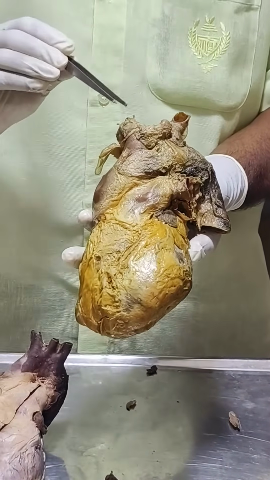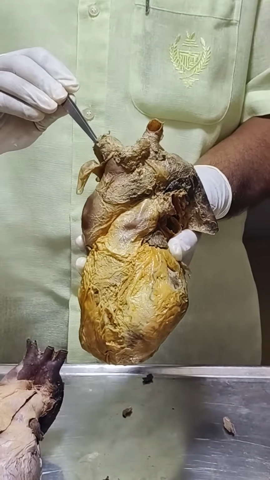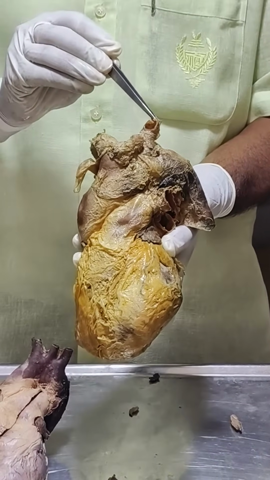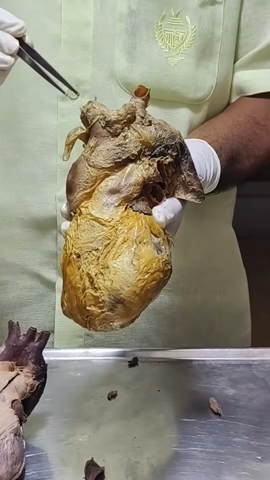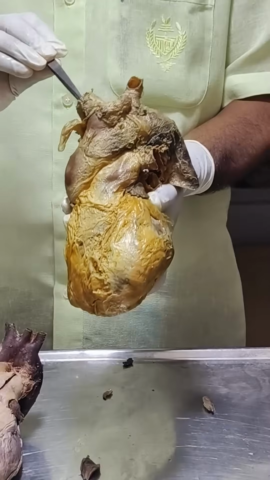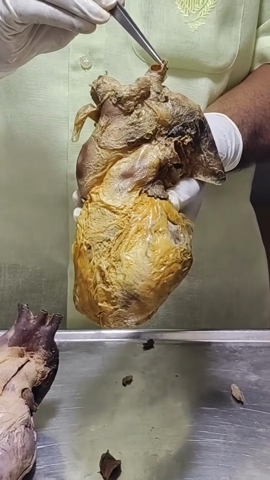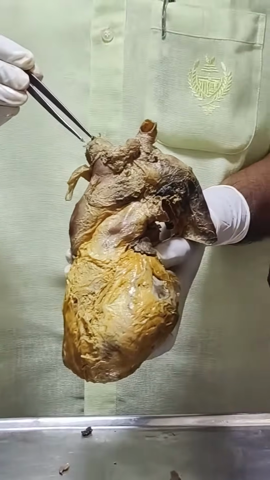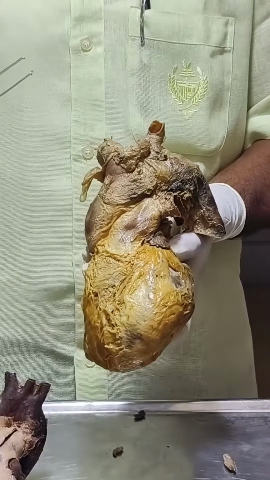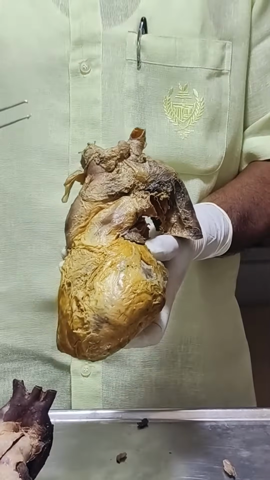Then the arch of aorta gives three branches. These three branches are very important to know: right brachiocephalic, left common carotid and left subclavian artery. So the arch of the aorta gives the three branches, right brachiocephalic, left common carotid and left subclavian artery. These are very important to remember for the blood supply to the head, neck, face and brain. So these arteries are very important branches of the arch of aorta.